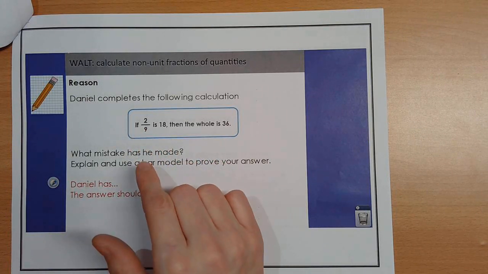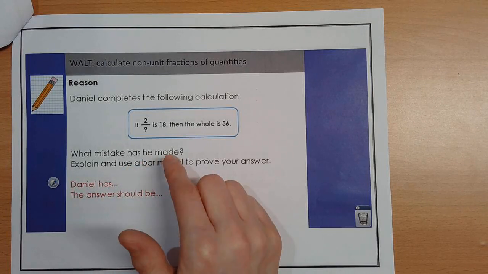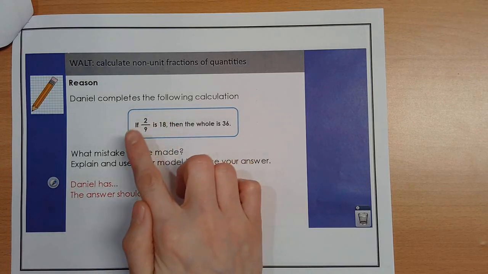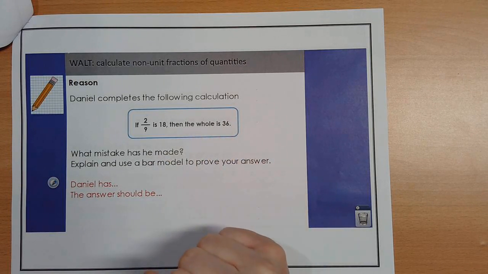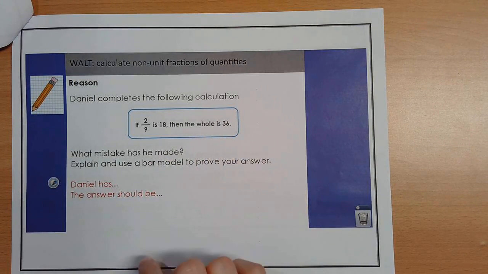What calculation has he done? How has he got confused? What is it that he could have done? So look at the relationship between the numbers and think about what mistake he has made. And then what should the answer be? So pause your video and have a go at that, and then make sure you've explained it, drawn a bar model to prove it, and come back when you're ready.